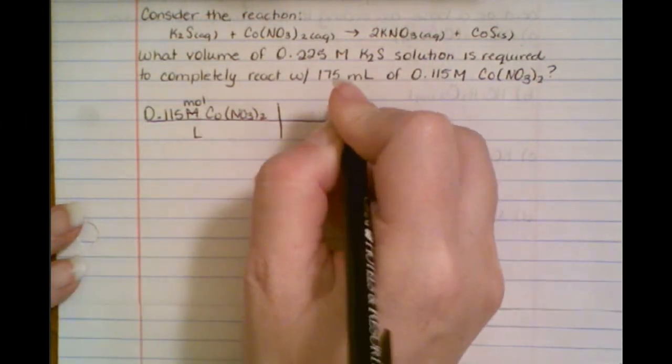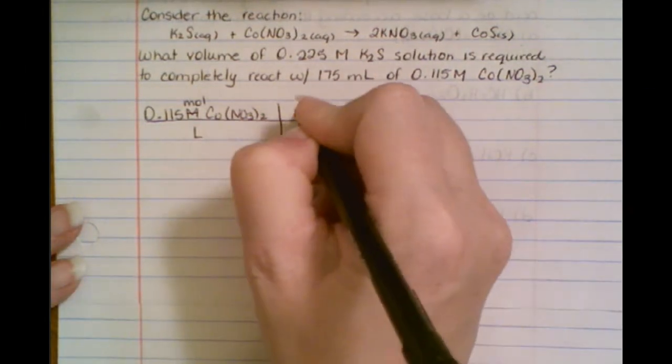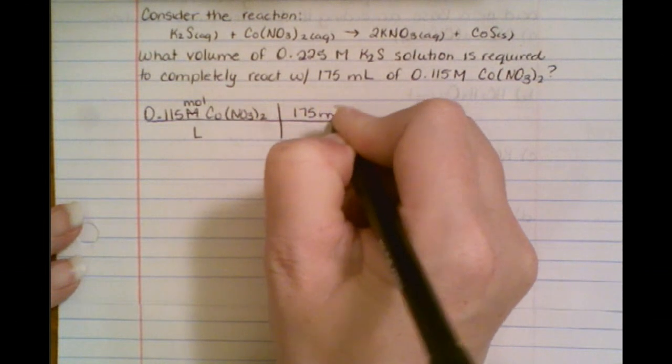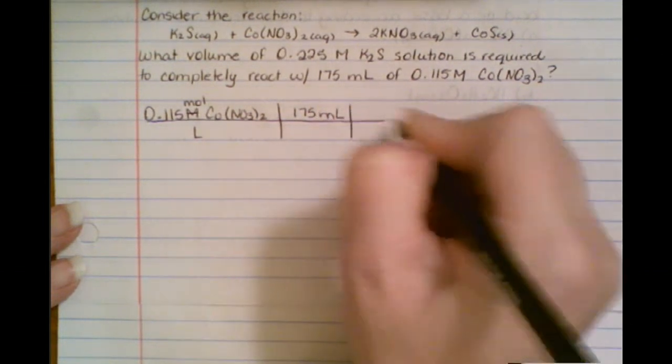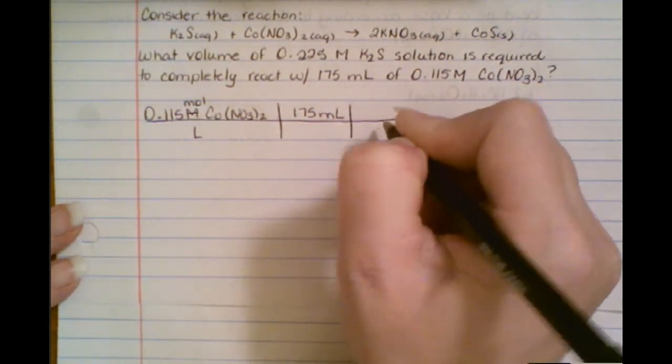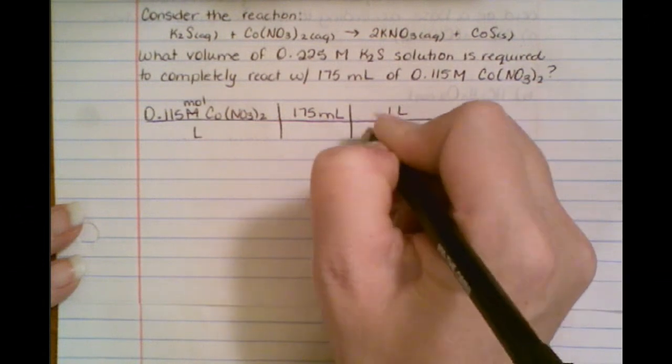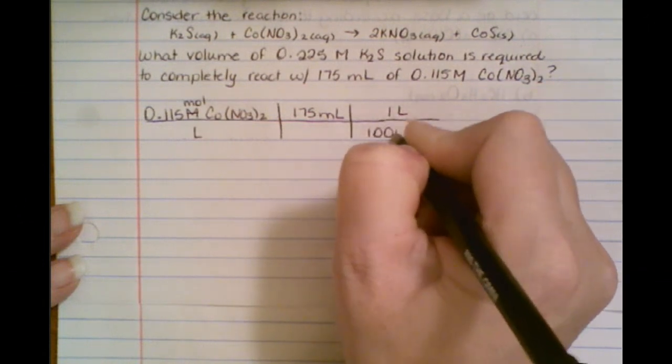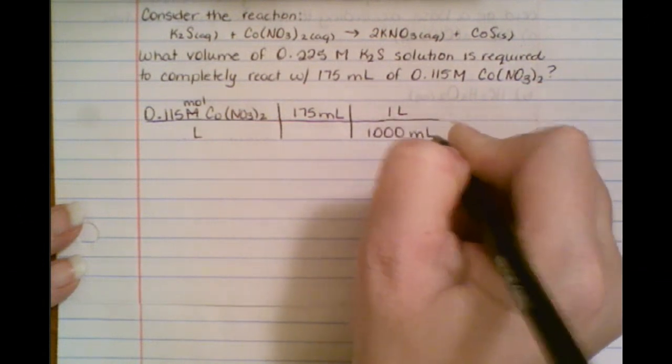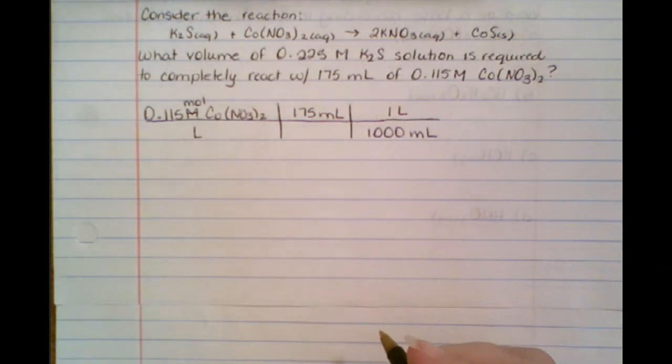But the only volume I see is this one in milliliters. So I'm going to go ahead and start with that. If you can convert it to liters right off the bat, please do that. But I'm going to show you every single step, so that if you can't, you can work it with every step that you need. So then I convert it to liters. So now all I'm left with are moles.